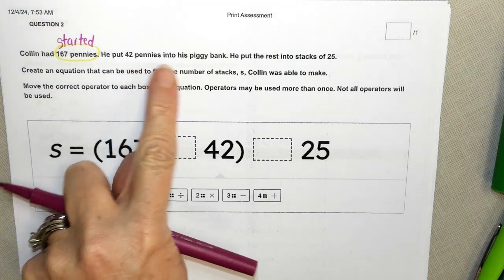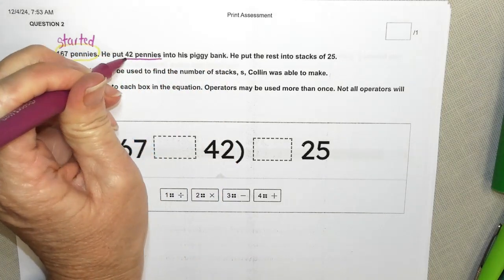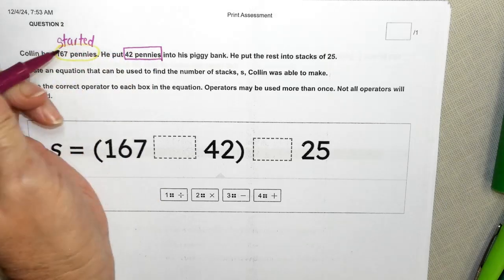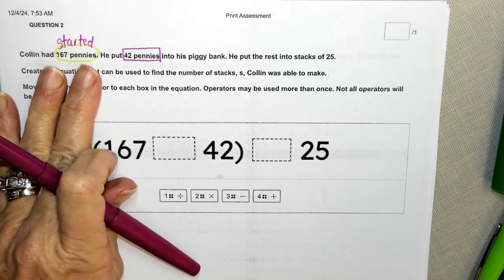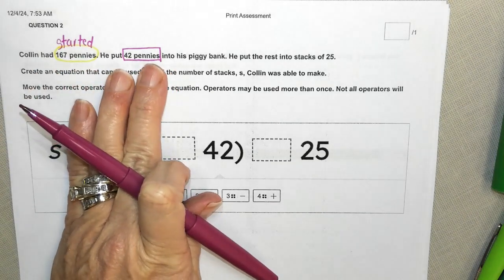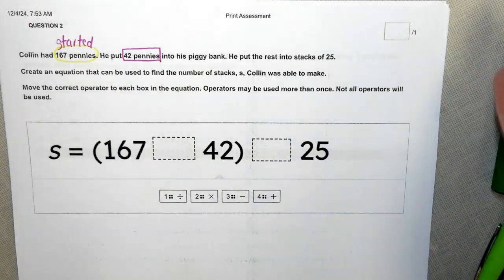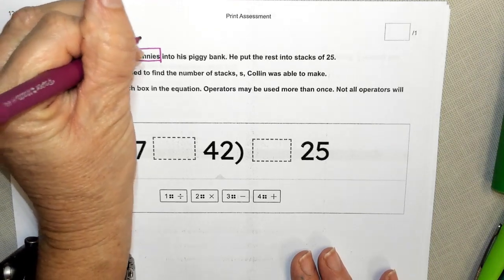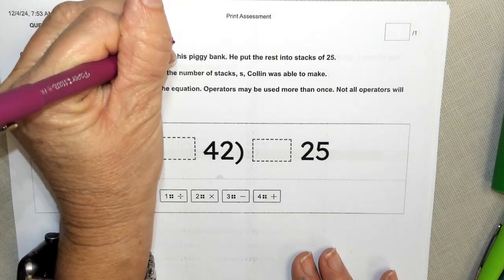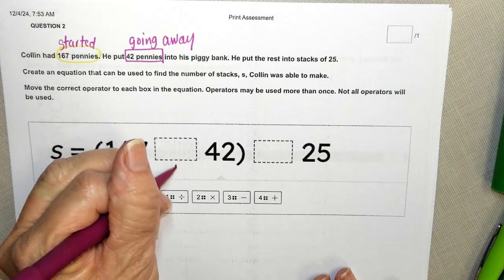He put 42 pennies into his piggy bank. So I have to think about what action would be associated with putting pennies into his piggy bank. He had this amount, and what did he do? He put 42 pennies in his piggy bank. If you had a big pile and you put some in your piggy bank, it sounds to me like they would be going away. I want you to think about what action could be representing that. That would probably be the action that you would want to put here.